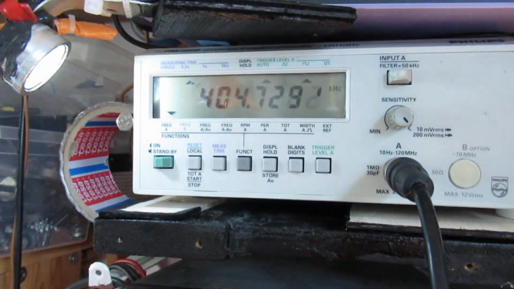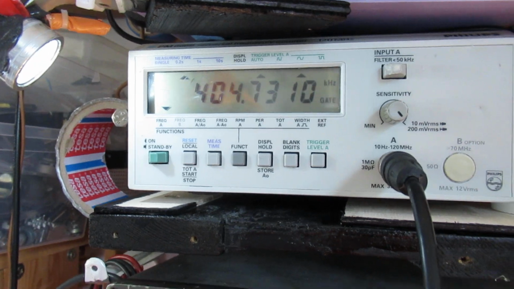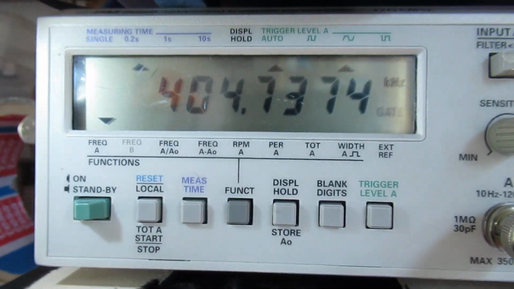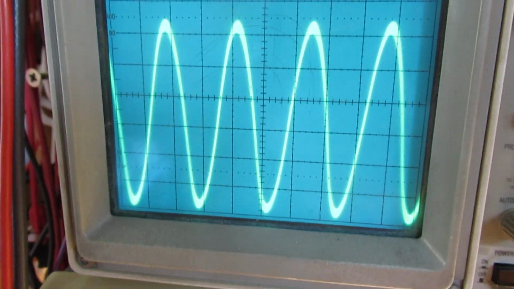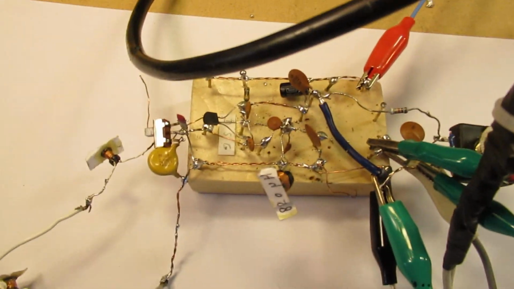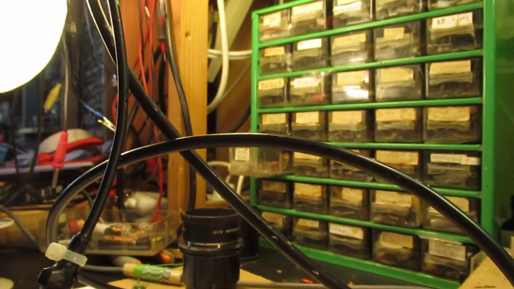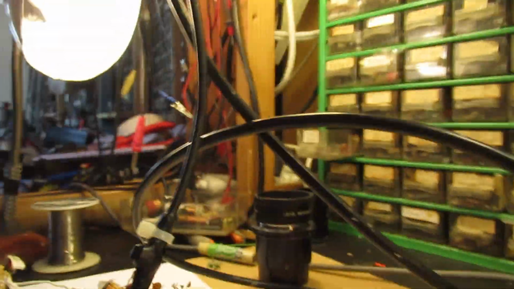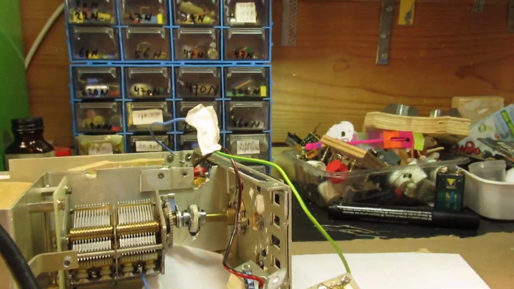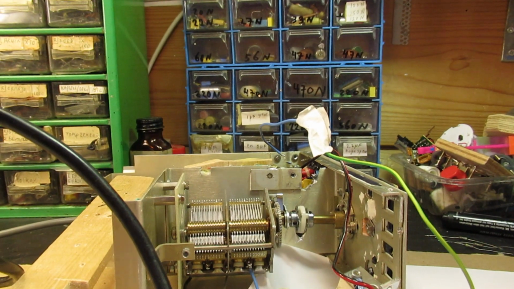Problem is that I need two hands to demonstrate it all. Now we are on 404 kilohertz. This is a waveform. This broadening disappears when you mount this whole circuit into a metal box. Perhaps I can make some other frequencies visible.